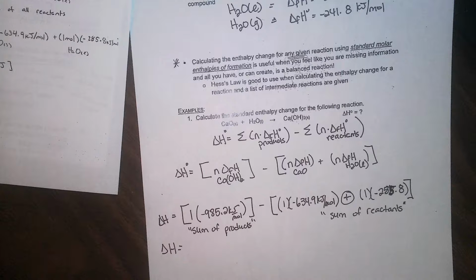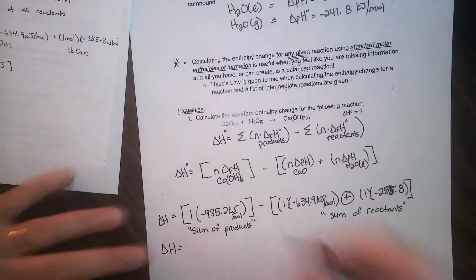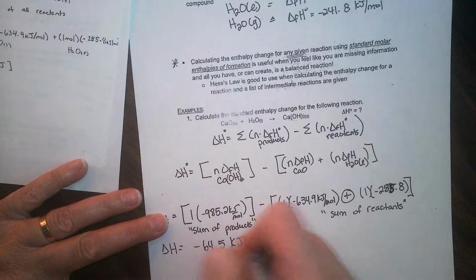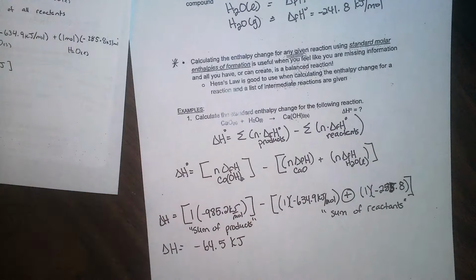So the negative plus a negative, it's got to be less than 1,000, plus negative 3. Brackets, brackets, brackets. They are your world's bestest friend. Okay, negative 64.5 kilojoules. Did you get that?